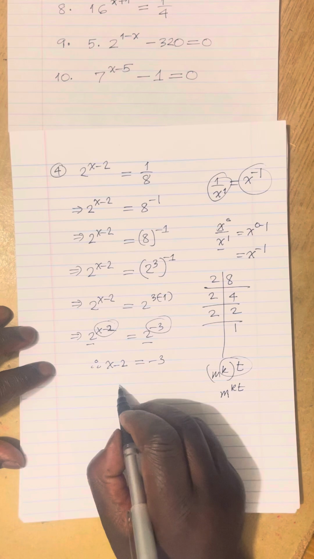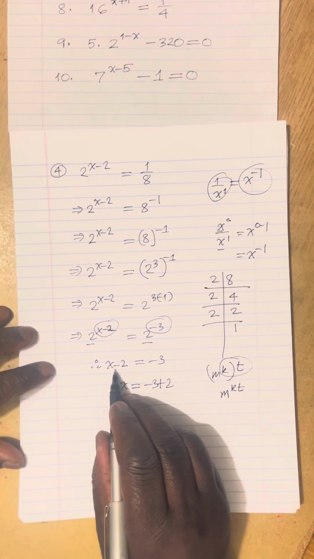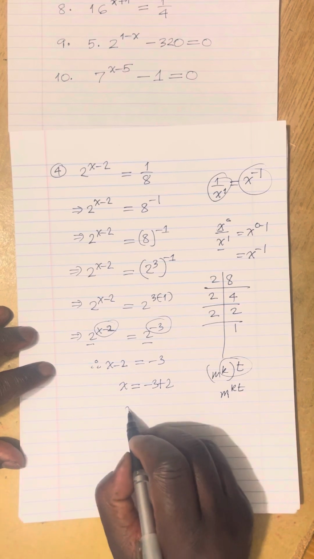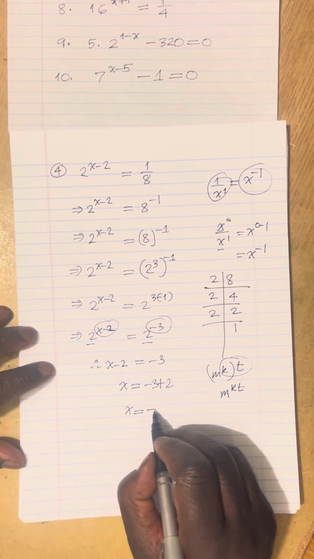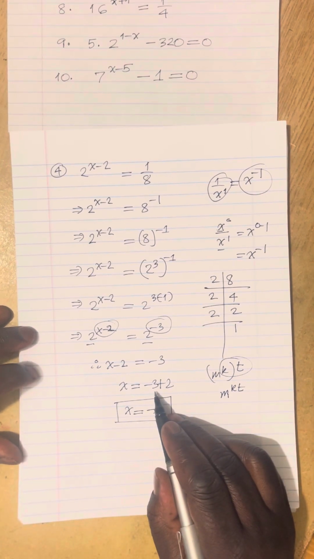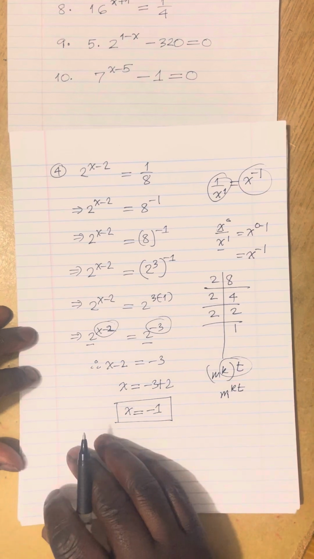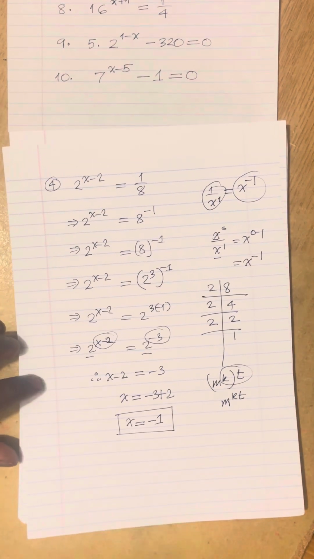Take minus 2 to the other side. You're going to get x equals minus 3 plus 2. Remember, 2 is minus. On the other side, it must be plus. And so your final solution is x equals minus 1. If you take minus 3 plus 2, it will give you minus 1. Right. Let's move on to question number 5.